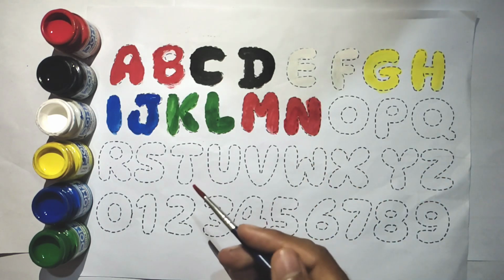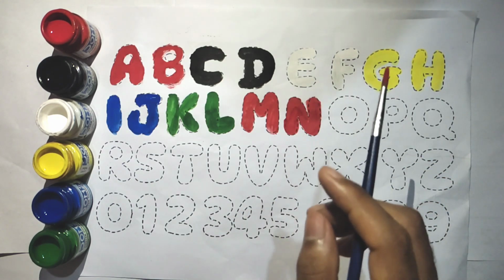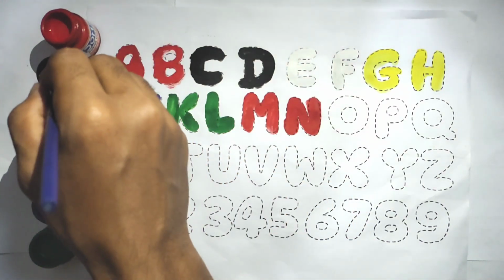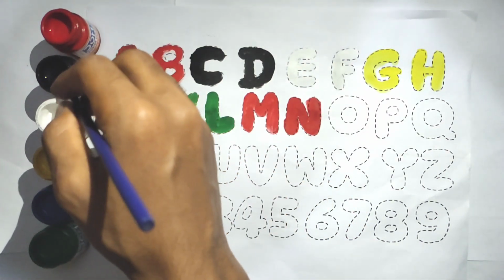Kids, the next one is O. O for orange. Kids, now we are using black color.